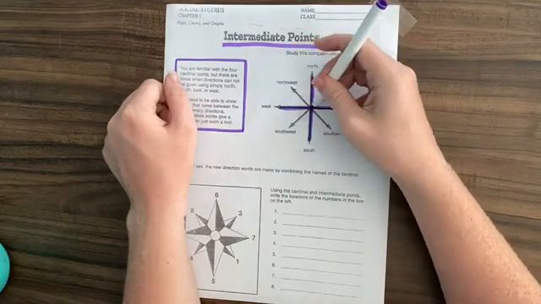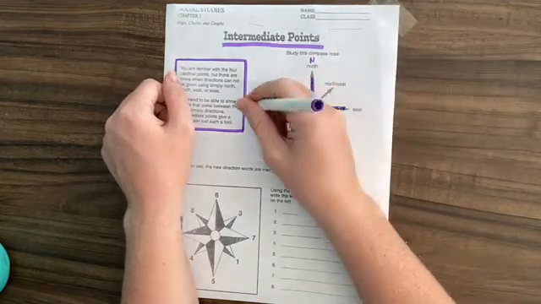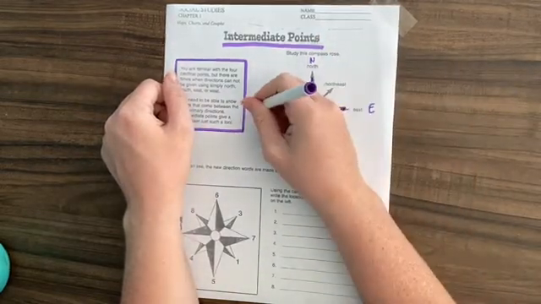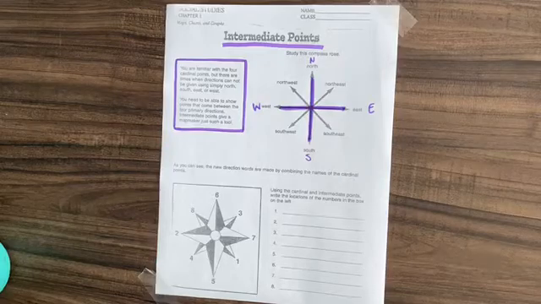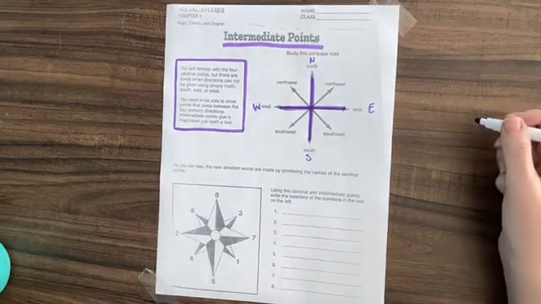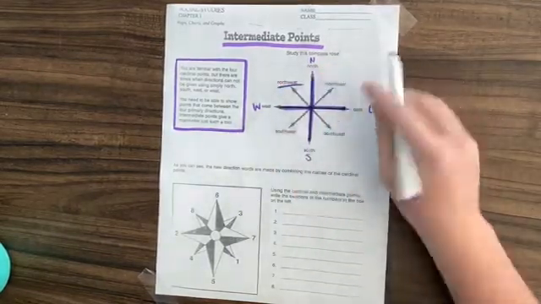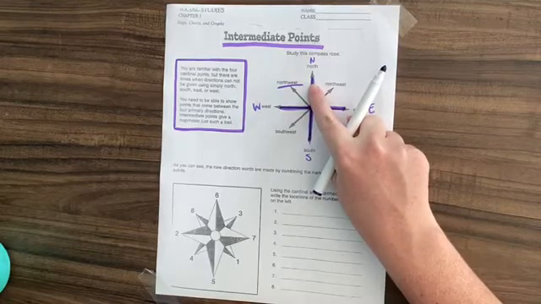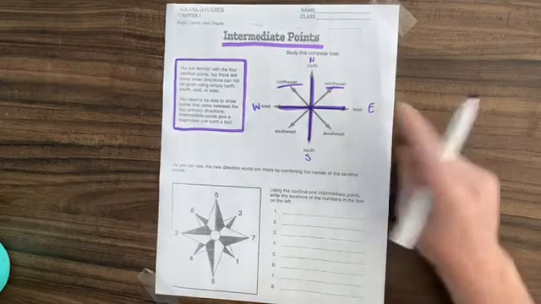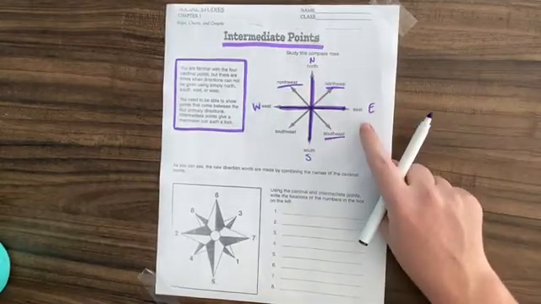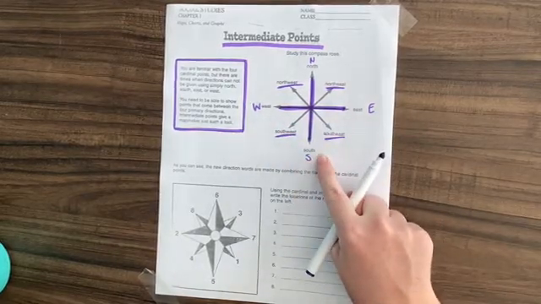So you're used to this compass that has north, south, east, and west. That's the compass you are used to seeing and that you know about. So we're going to start using northwest for things that are in between west and north. Northeast for things that are in between north and east. Southeast for things that are between east and south. And southwest for things that are between south and west.